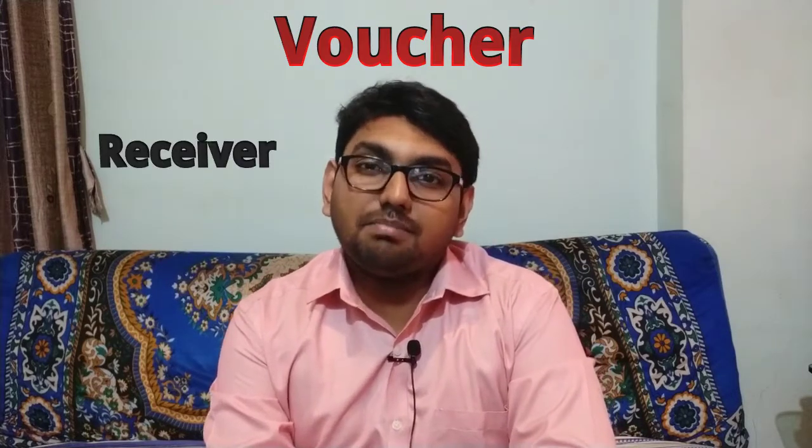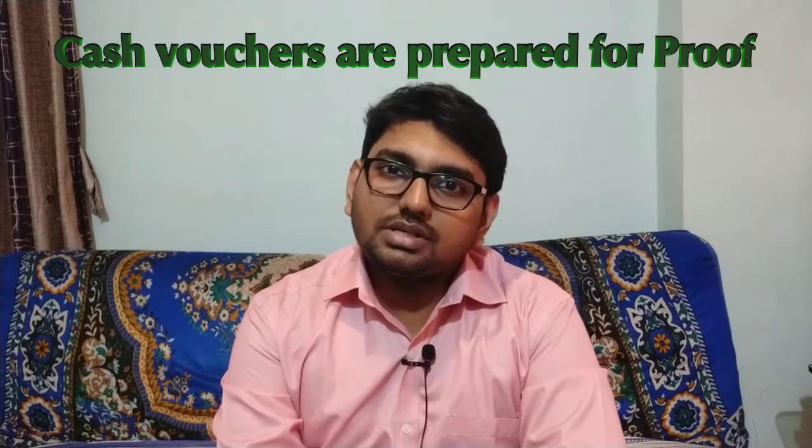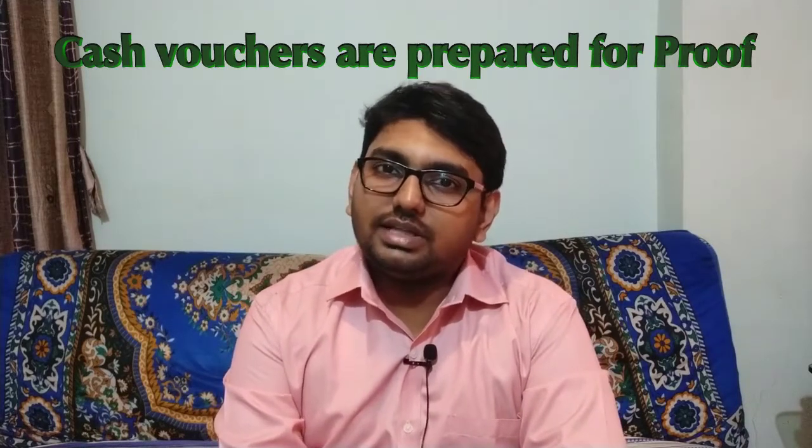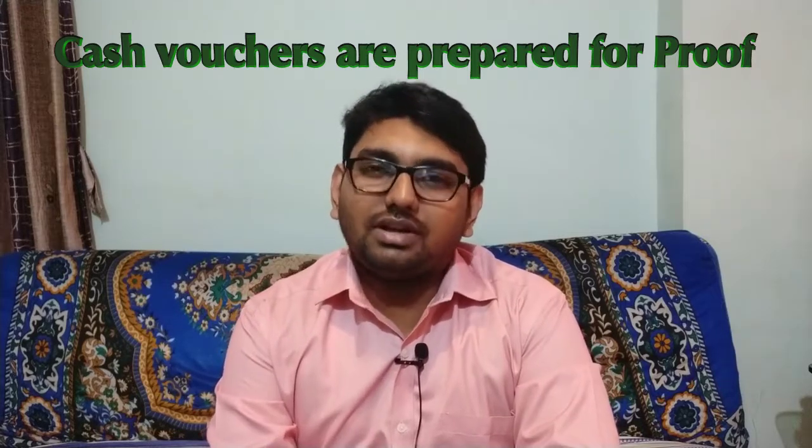Normally, whenever we make a cash payment, the receiver of the cash always gives us a bill or a receipt which acts as a proof of the transaction. However, in some cases, the receiver is not in a situation to give us a receipt. For example, amount paid to the taxi driver or amount paid to a tea stall vendor, etc. In such cases, cash vouchers are prepared by the clerk of the organization so that these vouchers can act as a proof of the transaction.